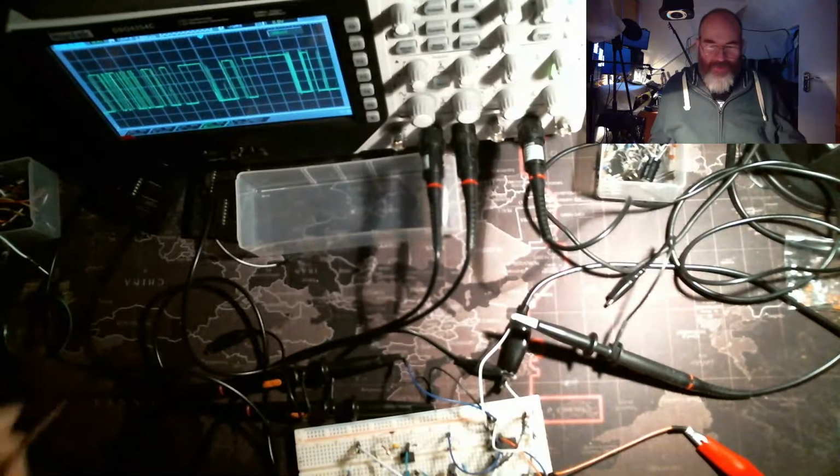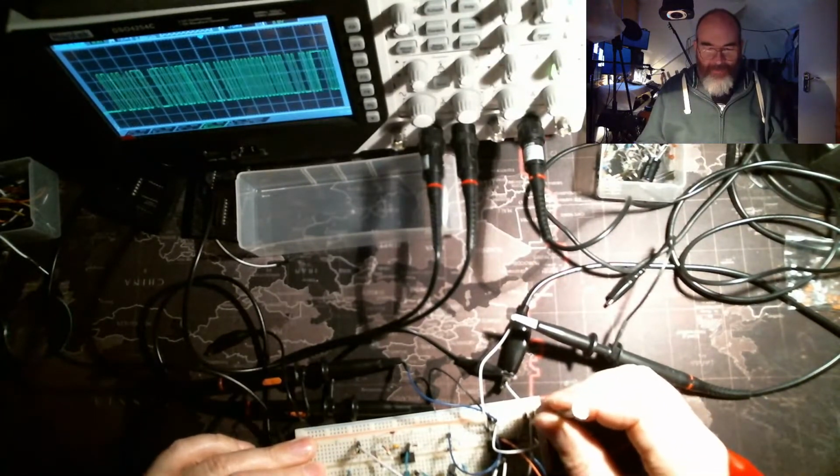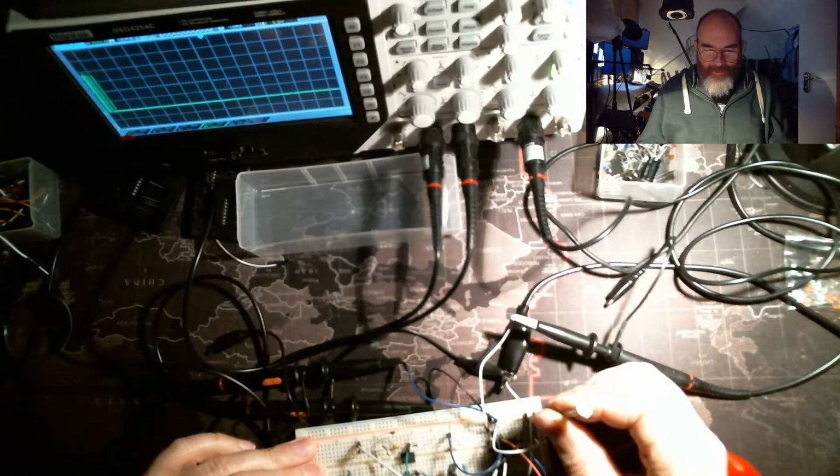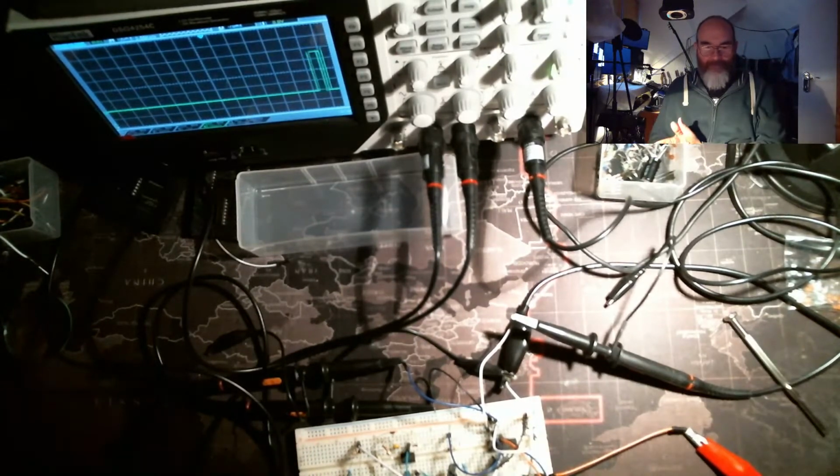I need to increase the amplitude of this. I can move this down. Now, it's triggering even when there isn't much of a noise. What will happen if I... Hello? Aha! And there it is. The theory works. Look at that.